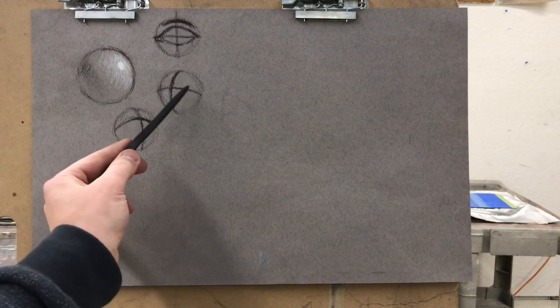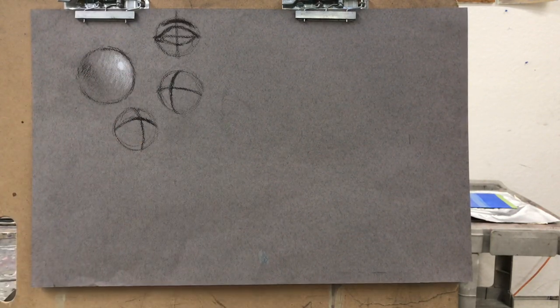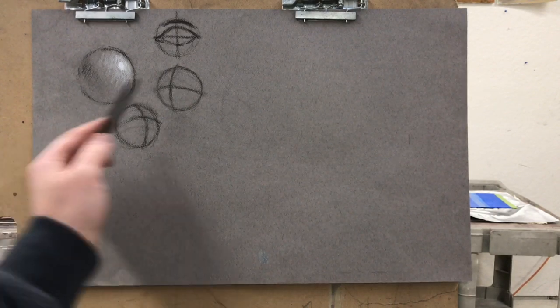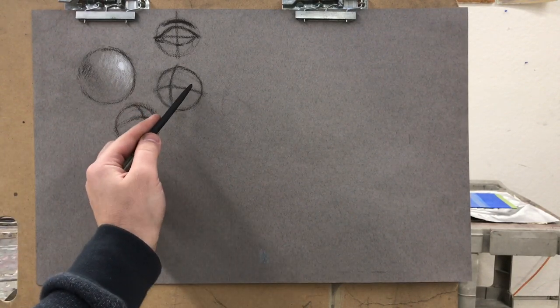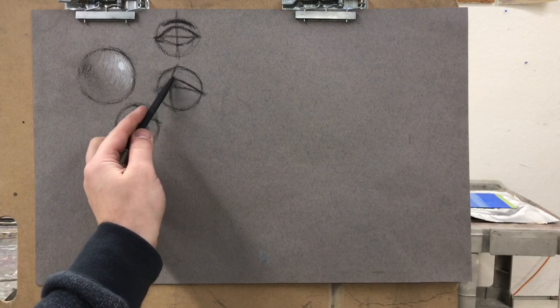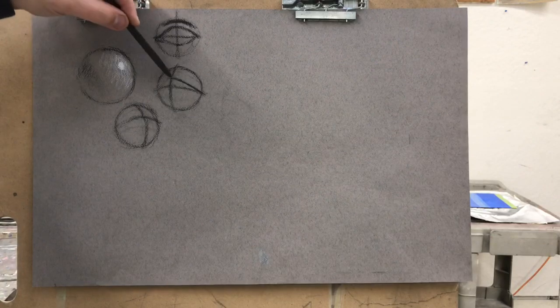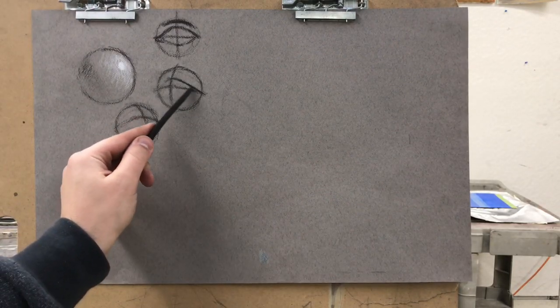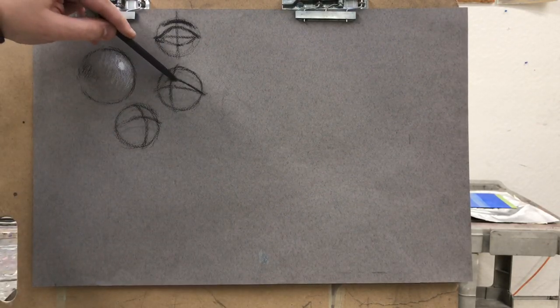From the 3/4 view, the shape of the eyelids is going to change. So now I have a much more gradual slope on one side than the other.